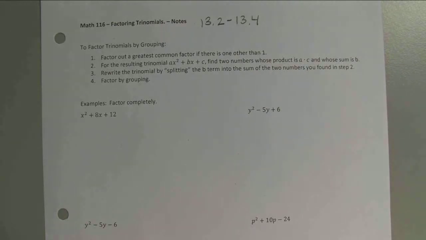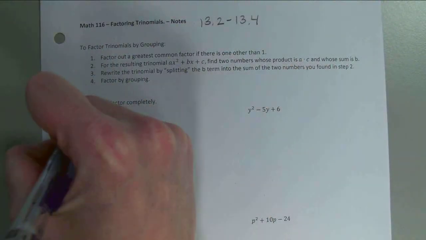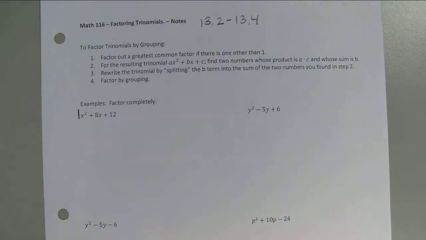Product means multiply, so a times c, and whose sum is b. And at first you're like, well, what does that even mean? I think doing it is easier than trying to make sense of those words. So we'll do it here in a second. Once you come up with those two numbers, since the sum equals b, you can actually write b as those two numbers, and you've now taken a three-item thing and turned it into a four-item thing, and you can do factor by grouping in step 4. All right, so the first thing I do, and you don't have to, but we're going to look at this first example, I put a 1 in front, just so I know my a is 1, okay?